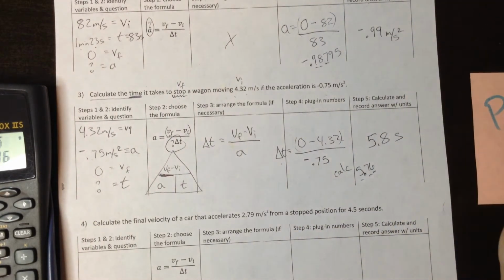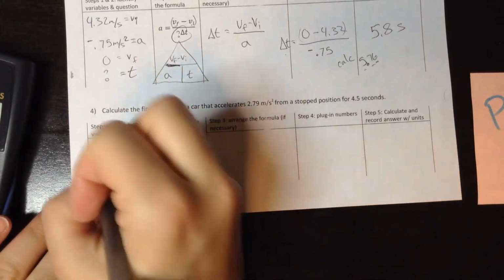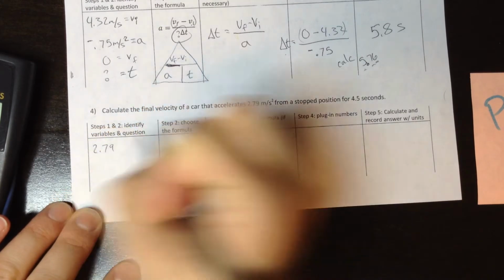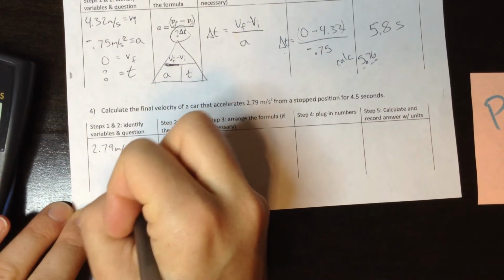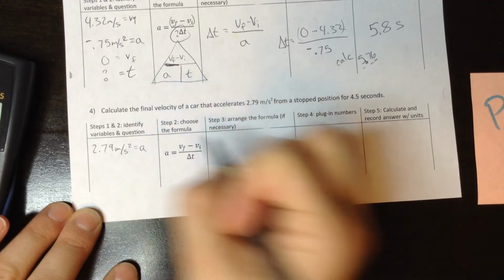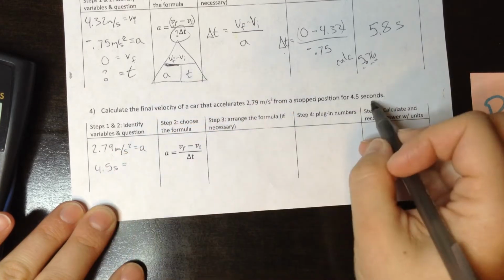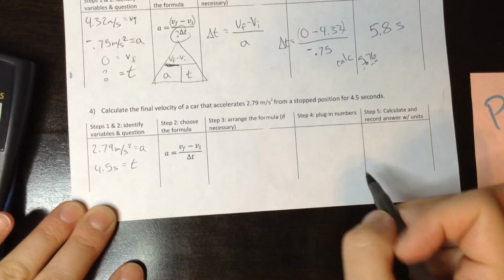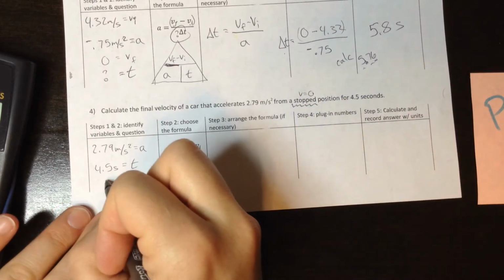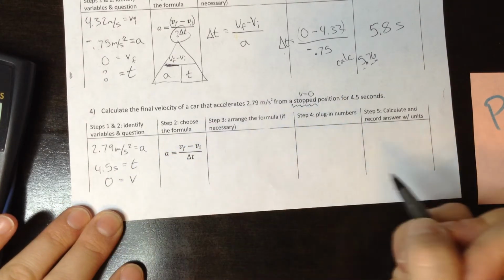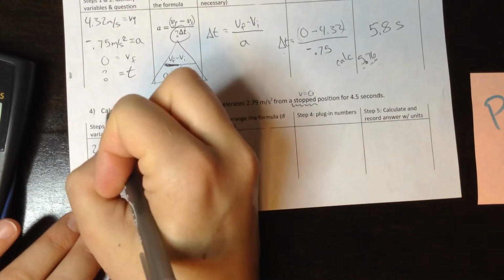Okay, next one, 5.8 seconds. 2.79 meters per second squared. Meters per second squared measures acceleration. 4.5 seconds. Seconds measure time. Stopped. That means we have a velocity of 0. Okay. And what's the question asking?